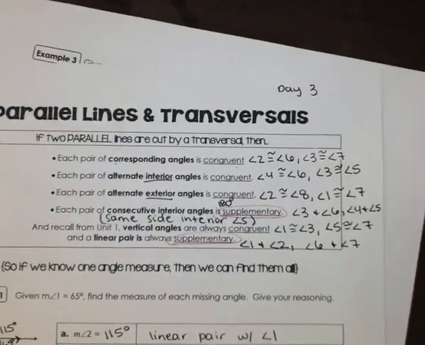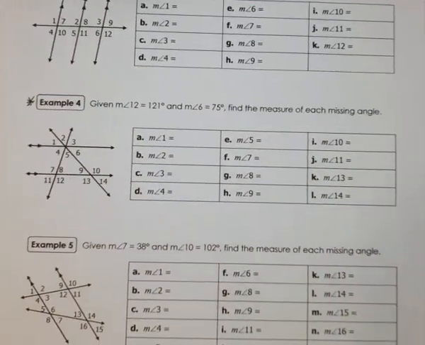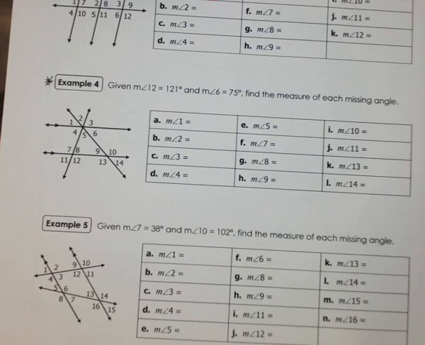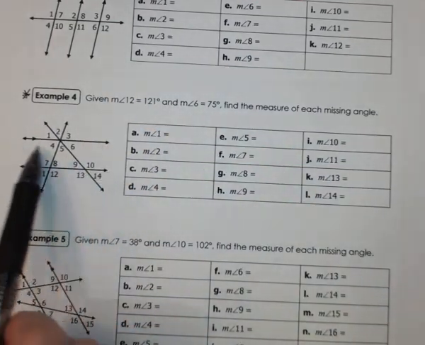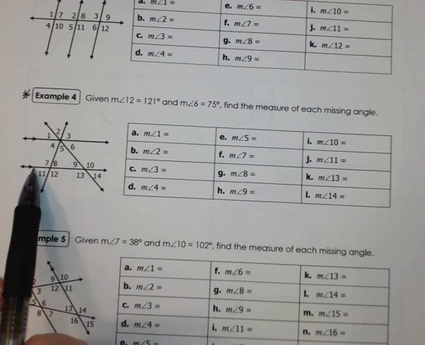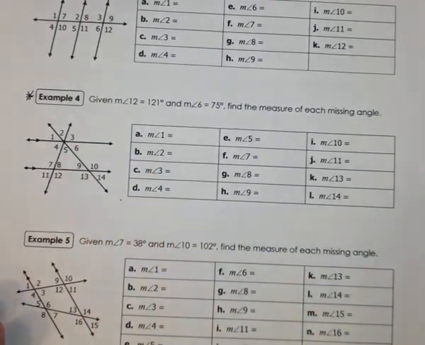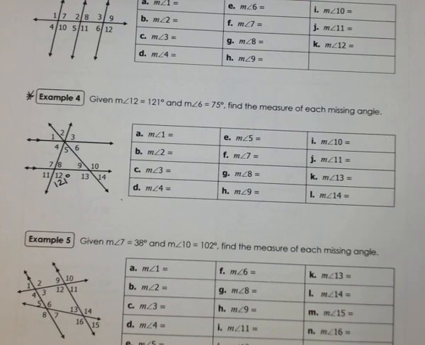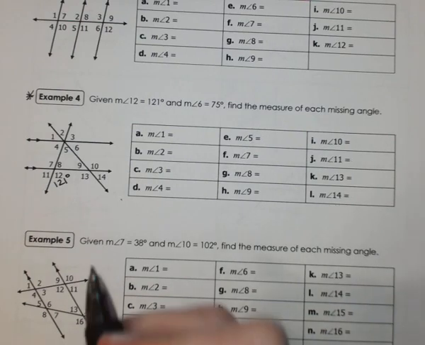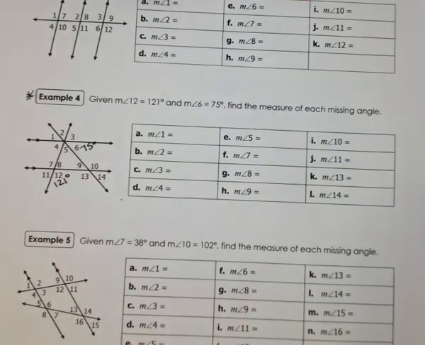Alright, flip to the back. We are going to go to example 4. It's slightly different. And you always want to start by filling in the information that they give you. Now this one looks a little funky because we have our 2 parallel lines here because of these markings, and then we have 2 transversals. So it just looks weird. Let's go ahead and label what we're given. Measure of angle 12 is 121 degrees, and then measure of angle 6 is 75 degrees. So always label what you're given first. Alright, let's go from here.